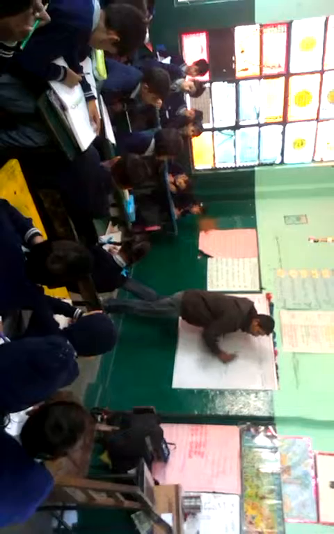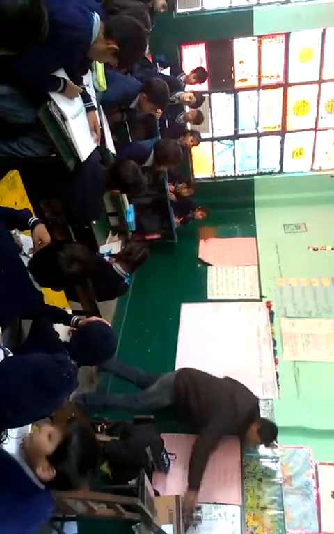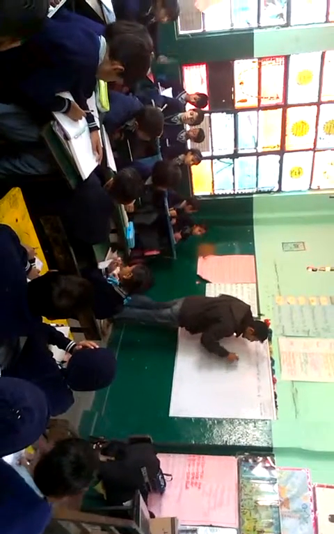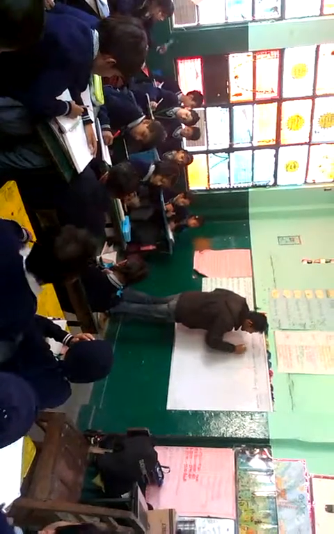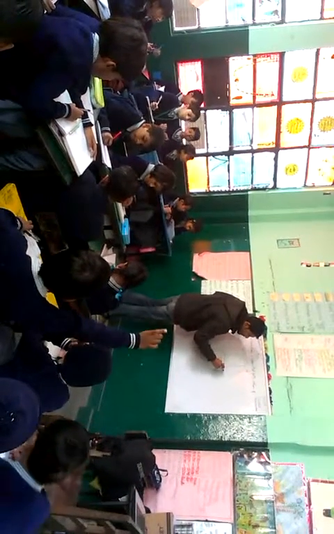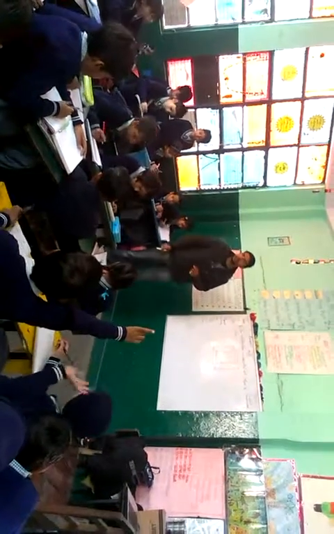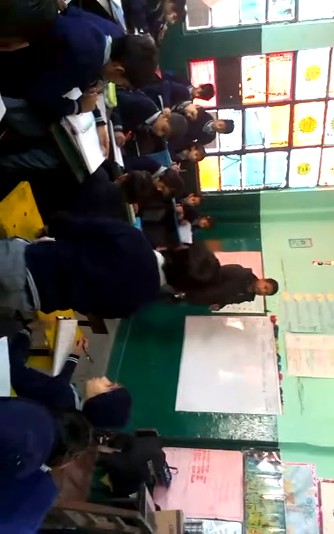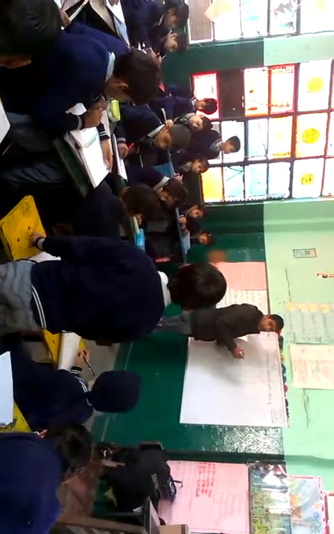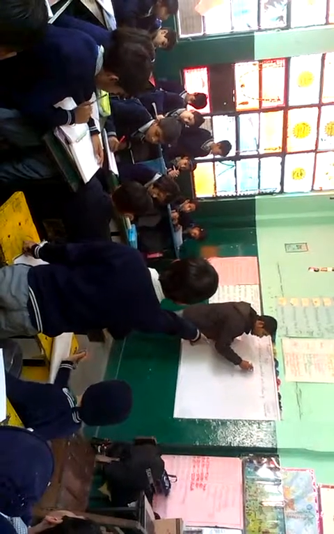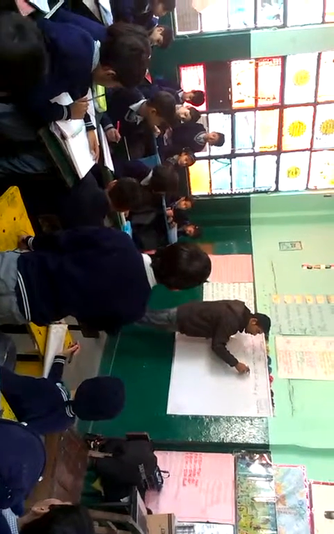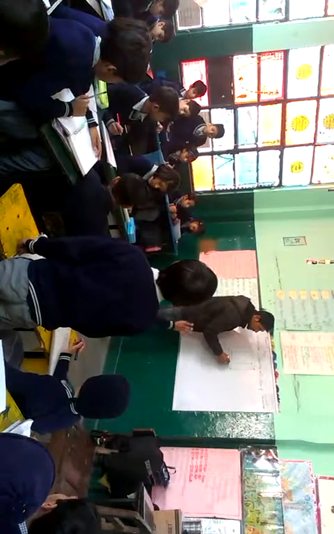Now, if I draw a cube, can you tell me what all is in this cube? Tell me what all do you see in this cube? Rohan. Vertices. Which are the vertices? Can you point them out for me? Yes. Okay. So these are the vertices. Okay. What else do we have in this?